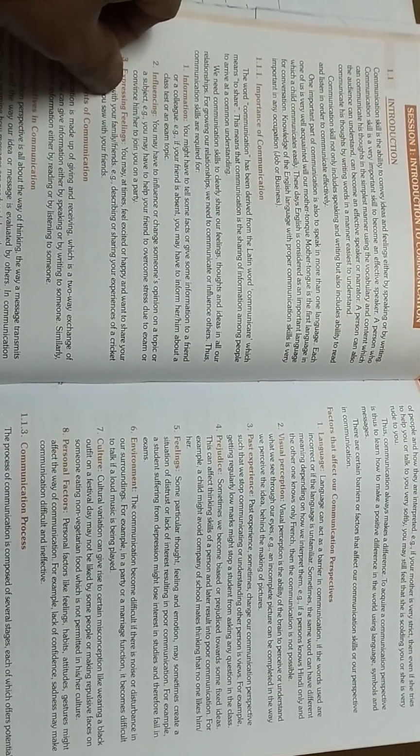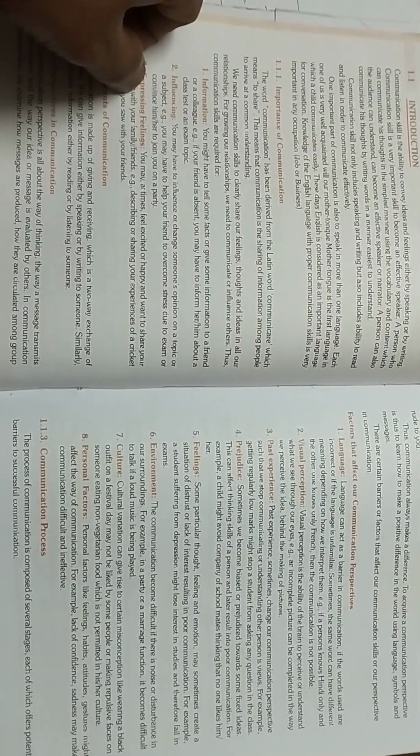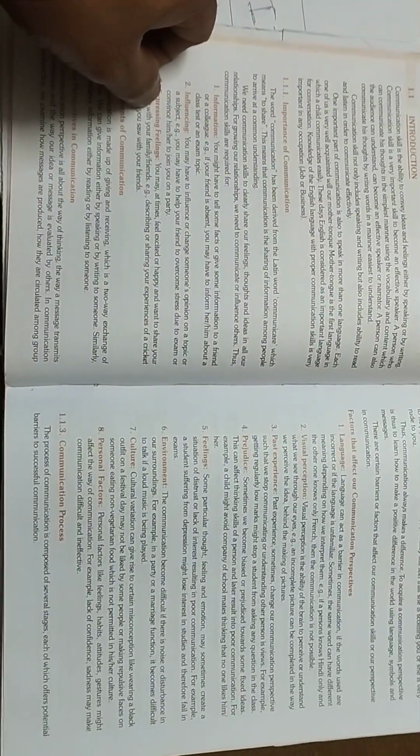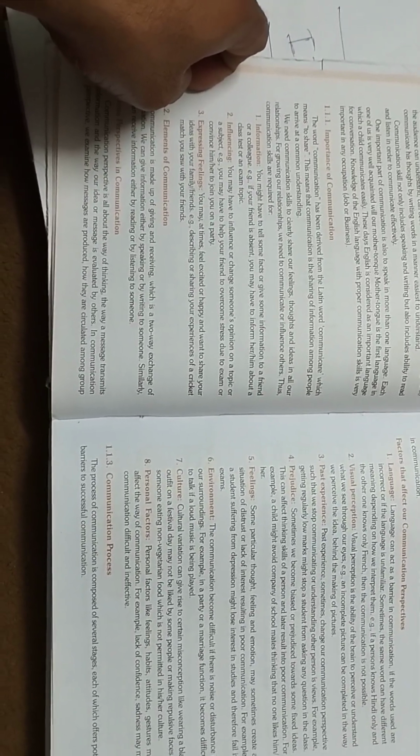Communication is derived from the Latin word communicare, which means to share. It means sharing information amongst people to arrive at a common understanding of problems. Communication is a two-way process, where the sender sends the message and the receiver receives the message. We need communication to clearly share our feelings, thoughts and ideas in all our relationships.